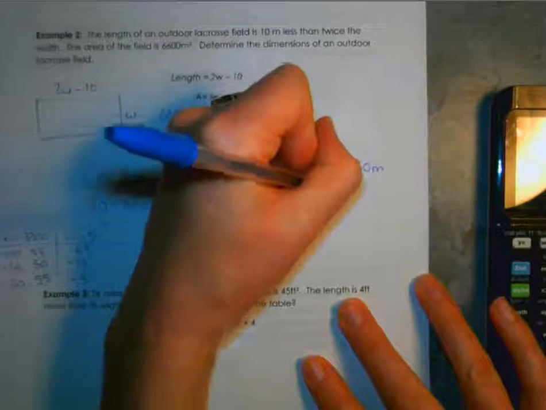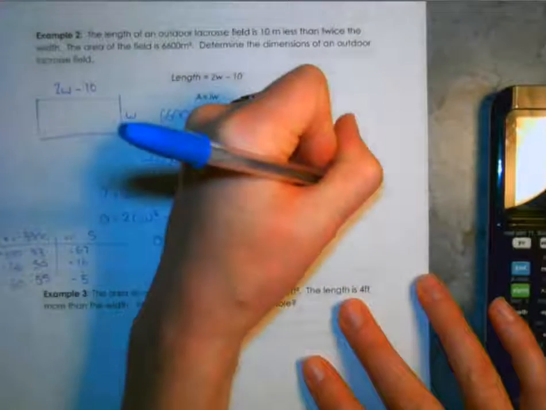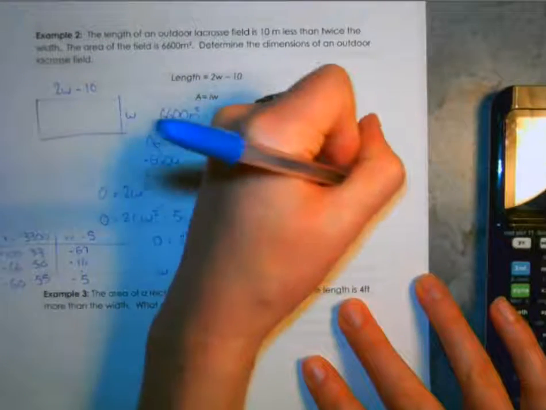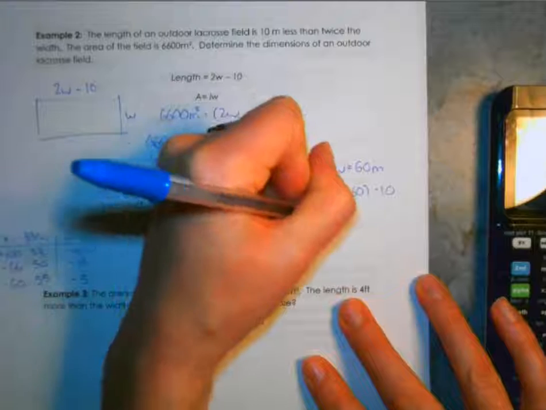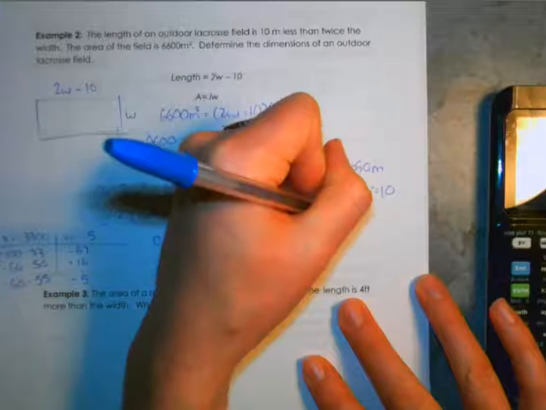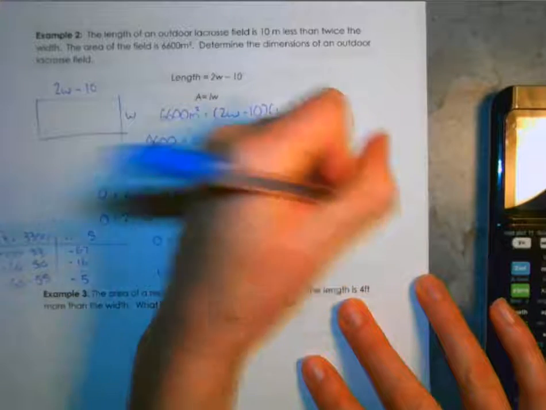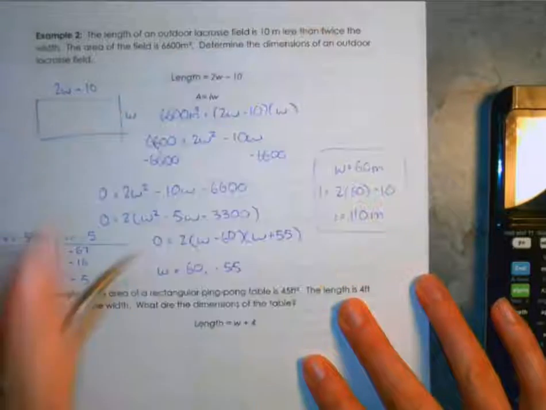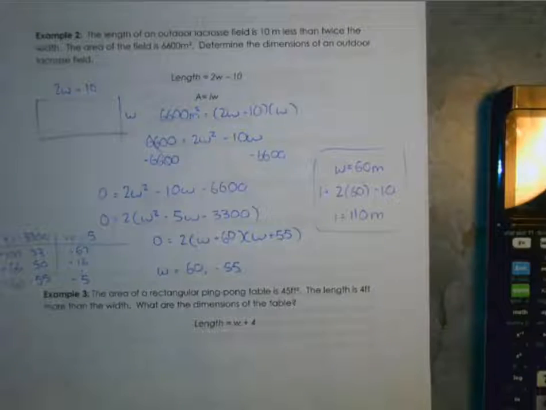So it's going to be 2 times the width, which was 60, minus 10. And so we can say length is equal to 120 minus 10, which would be 110 meters. Okay, so there's our dimensions for the field.